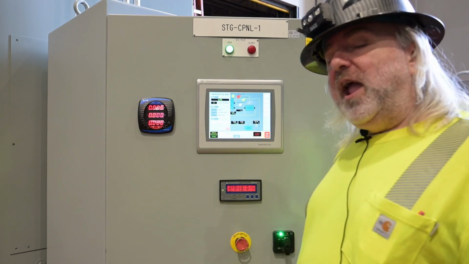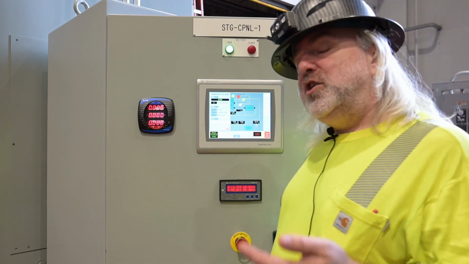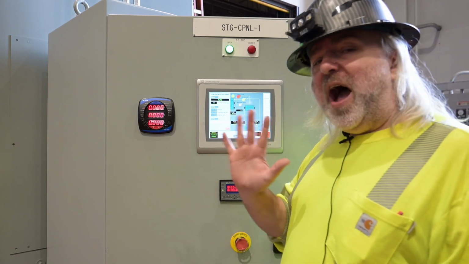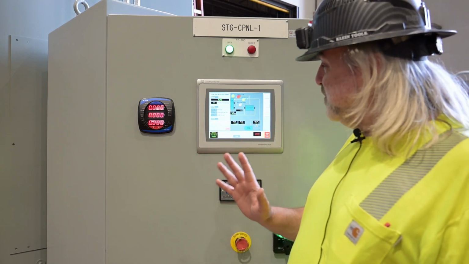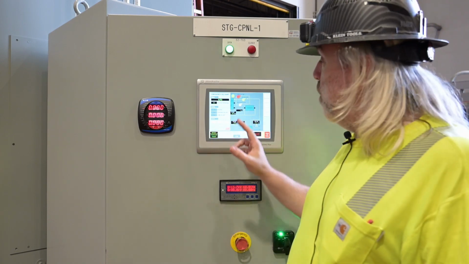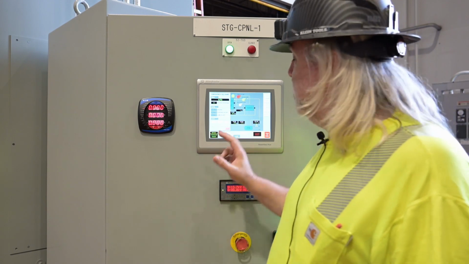Emergency oil pump. If for whatever reason while you're running, you get a low oil pressure alarm, the emergency oil pump will come on for 5 minutes. Once the 5 minutes has expired, the oil system will secure itself, or the emergency oil pump will turn off.